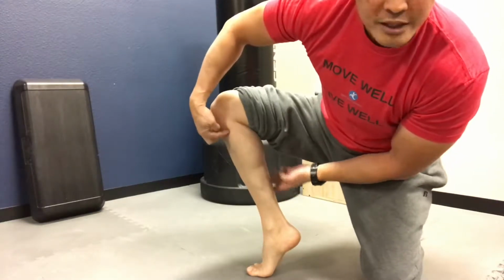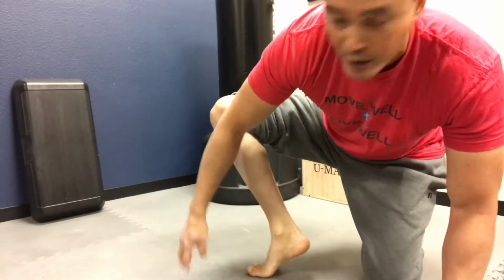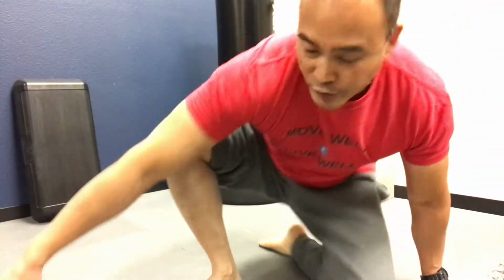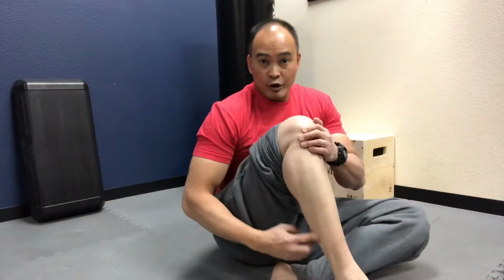But then we forget all the little guys. We forget the peroneal muscles, on the outside part of the calf. And we also forget the tibialis posterior, right in through here. That can get pretty nasty.